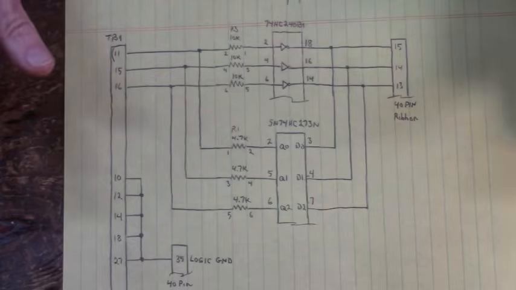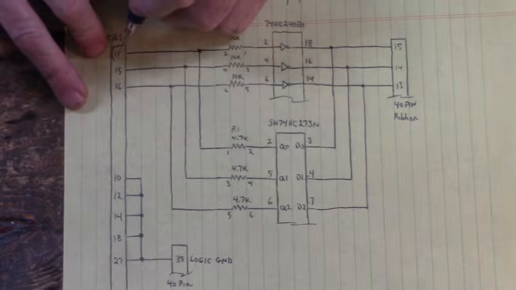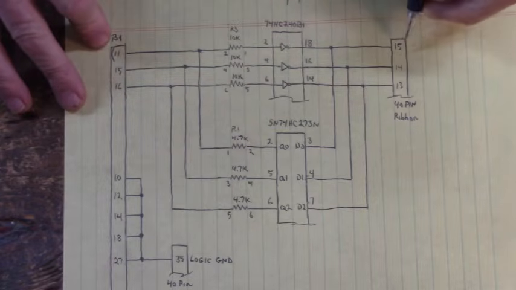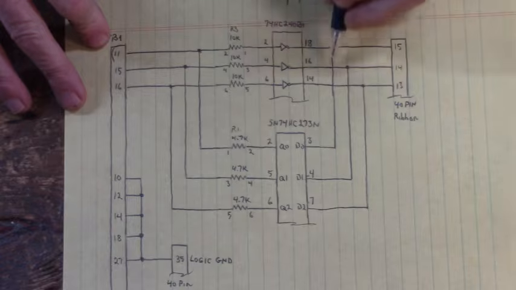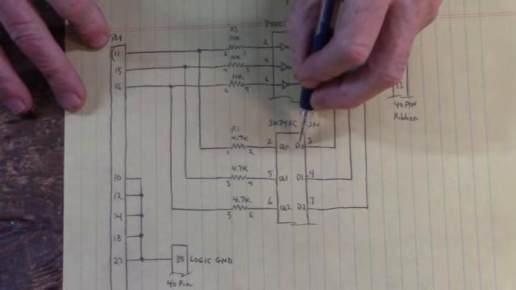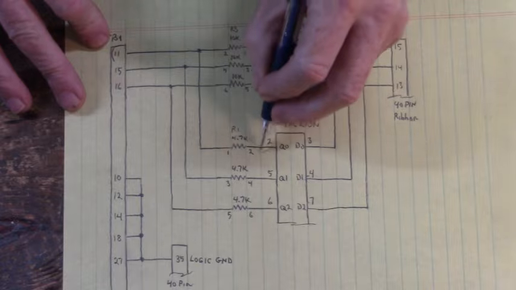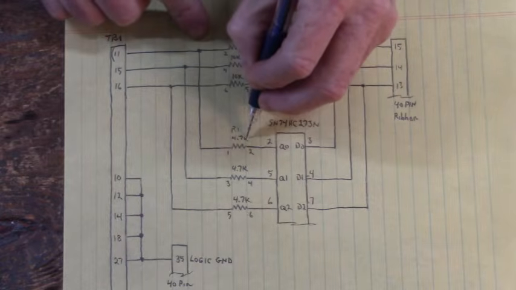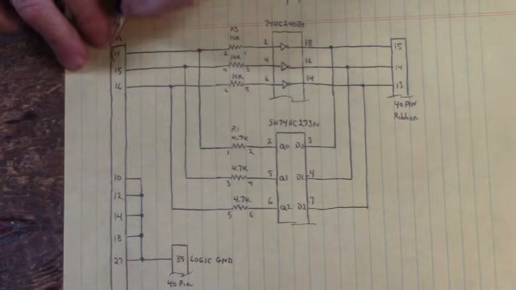Now, what if we want to apply a positive voltage to these inputs? Well, for this instance, we apply 0 volts to D0, clock it through the other side, and we have 0 volts right here. Now we have a 4.7 kilo ohm pull down resistor, and we have to apply positive 5 volts to the input.